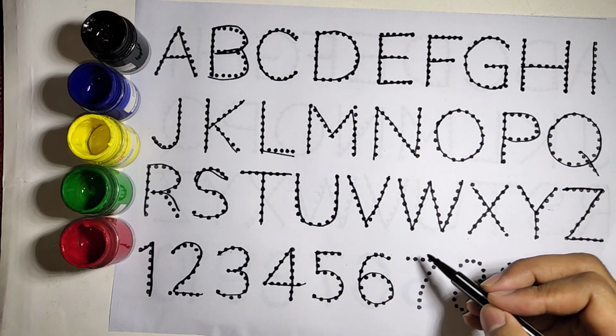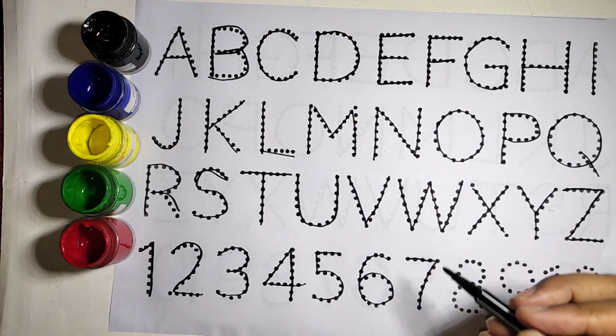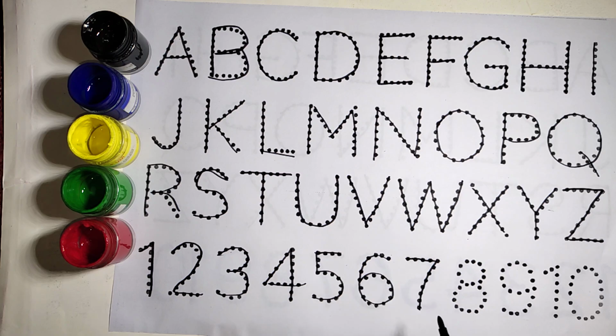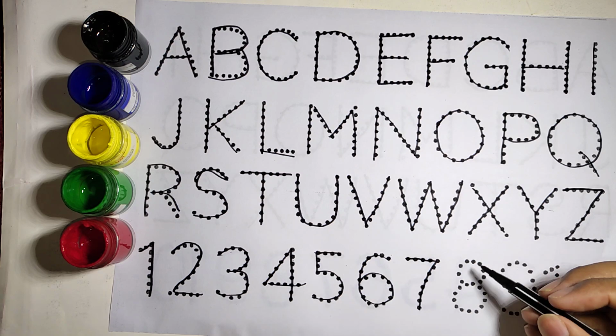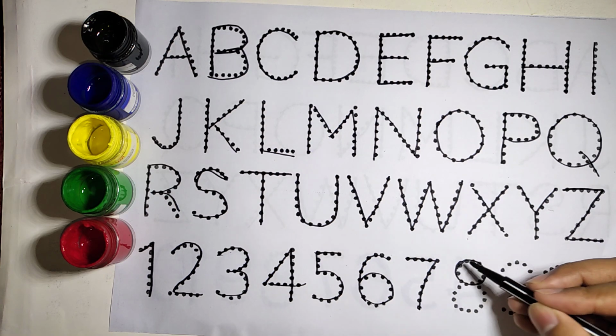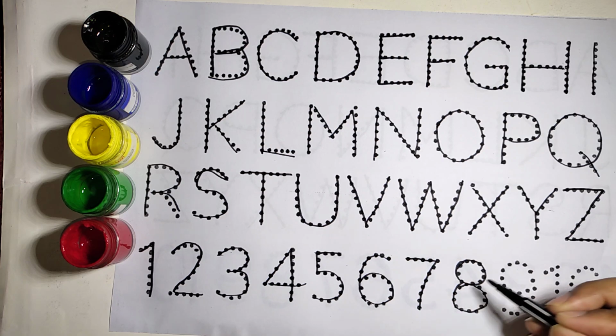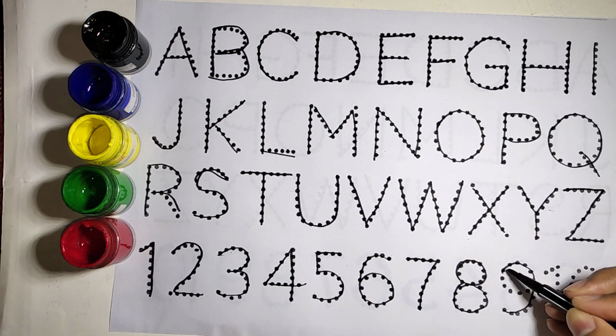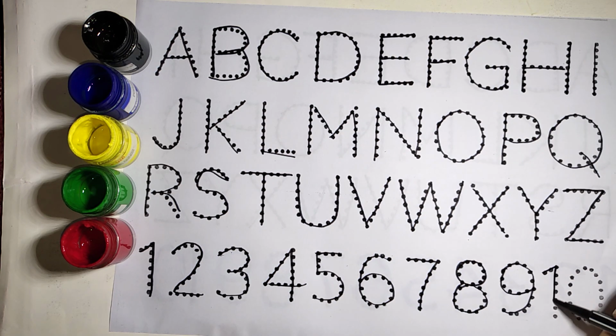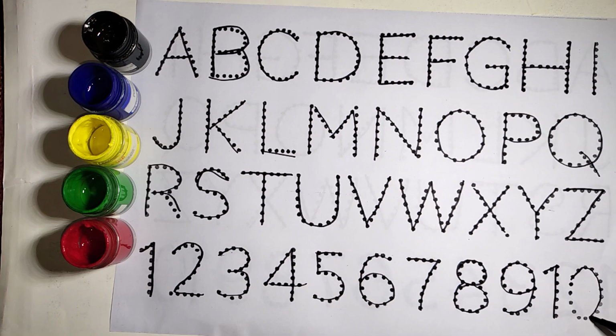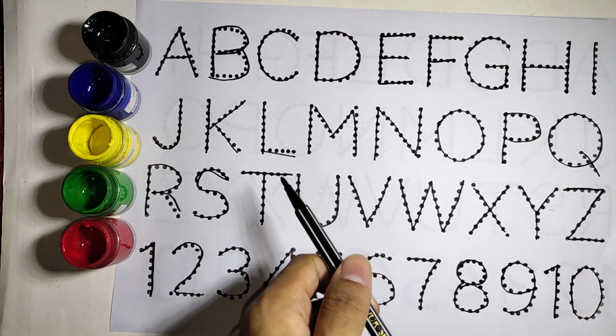Now we draw the number of 6. S-E-V-E-N, 7. Now we draw 8. And the next one is 9. And the last one is 10. T-E-N, 10.